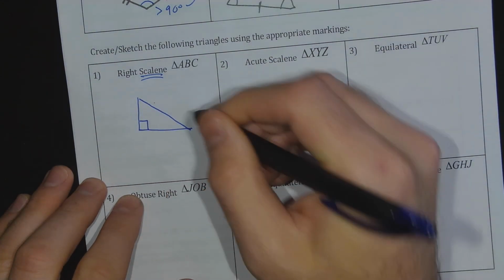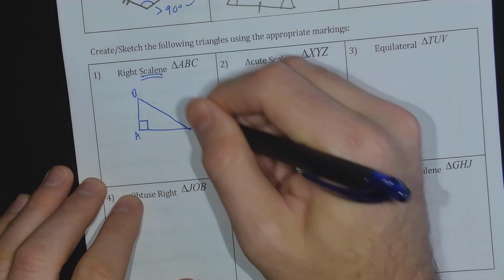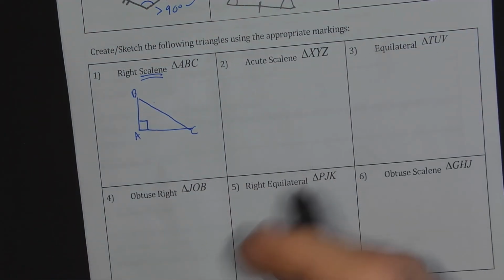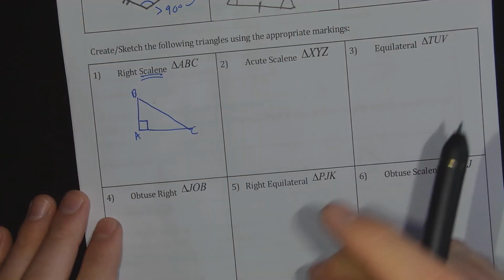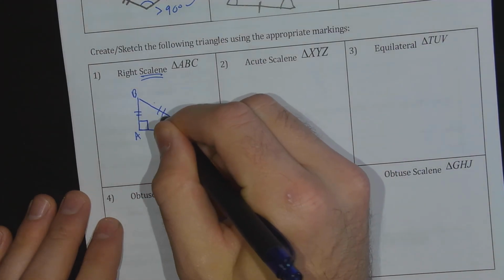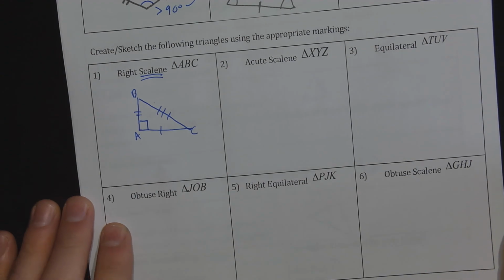And then name them ABC here on the vertices, sorry. ABC. It doesn't matter which order you put them in or where you locate them, as long as they're just on the diagram. So right scalene, so make sure you mark these 3 sides differently, and we're good.